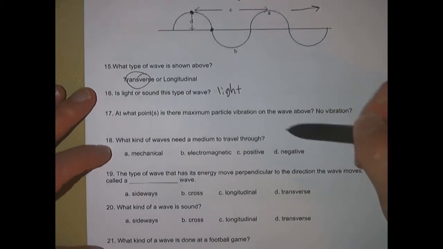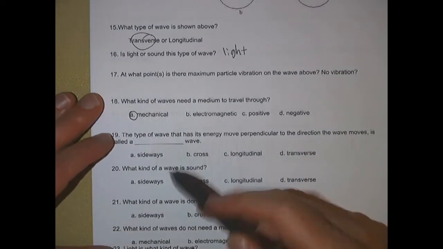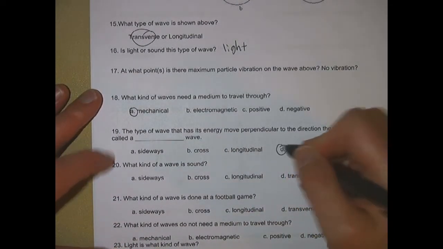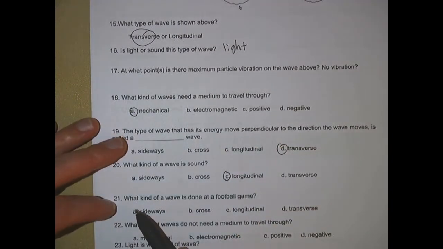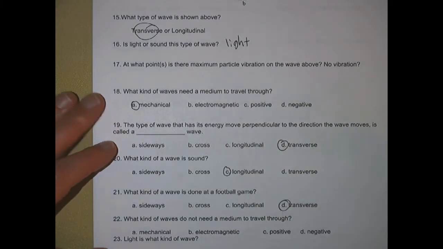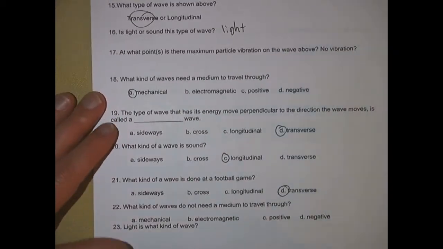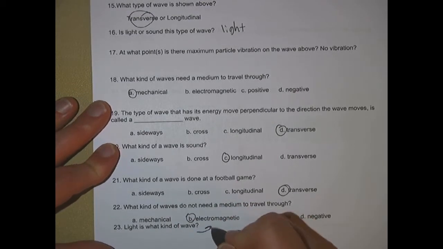What kinds of waves need a medium to travel through? Mechanical waves need a medium to travel through. The type of wave that has its energy move perpendicular to the direction of the wave, we call that a transverse wave. What kind of wave is sound? Sound is a longitudinal wave. What kind of wave is at a football game? That'd be transverse. You stand up and the wave goes around the stadium. And what kind of waves do not need a medium to travel through? That would be electromagnetic. And that's the kind of wave that light is as well, electromagnetic waves.